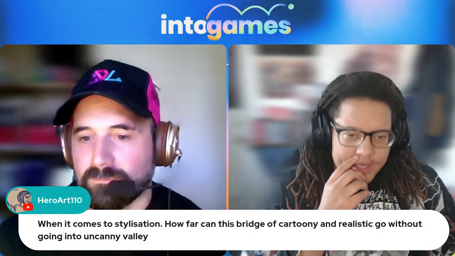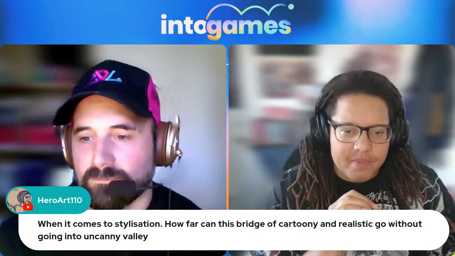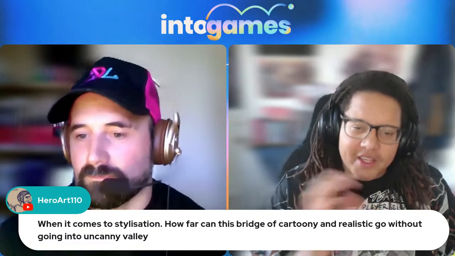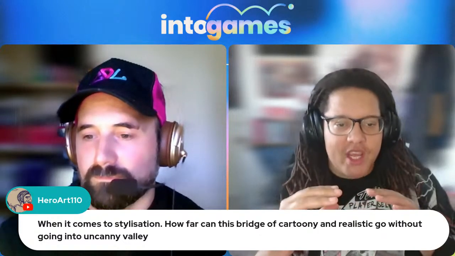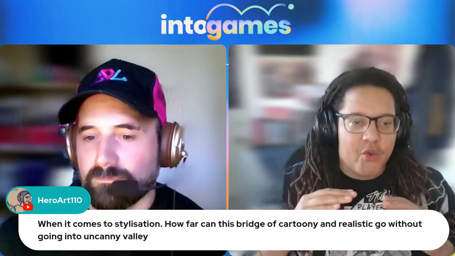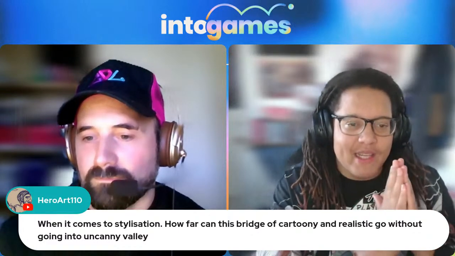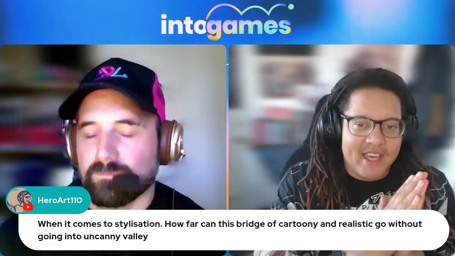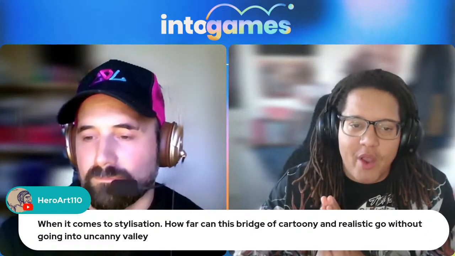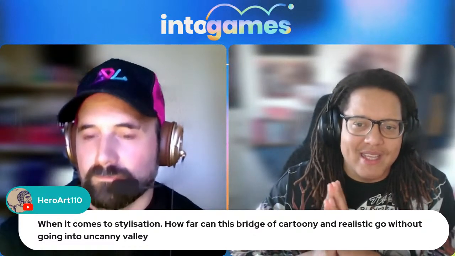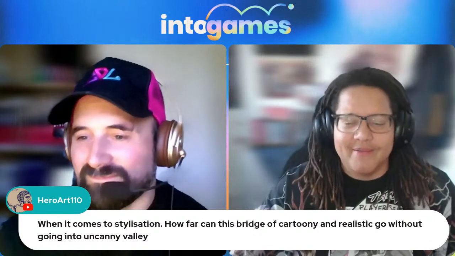When it comes to stylization, how far can this bridge of cartoony versus realistic go without going into an uncanny valley? So I guess for you, where's the line between this is stylistic, but now it doesn't look quite right, or going into realism and just creating that feeling of, oh, I don't love it.